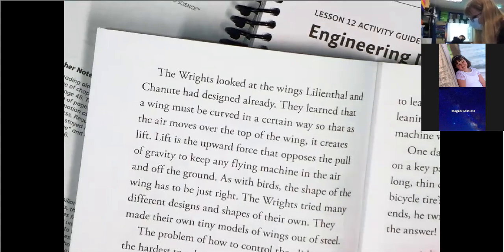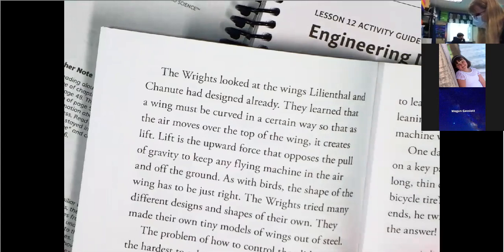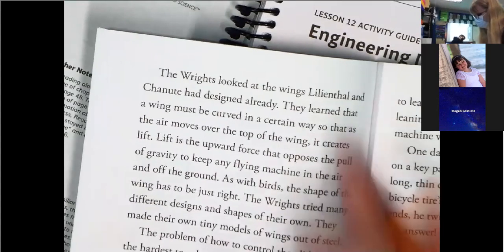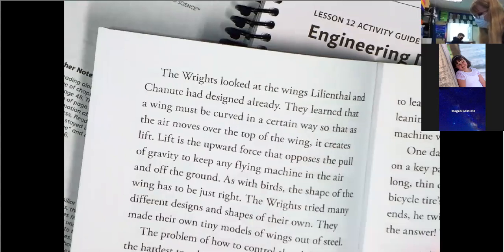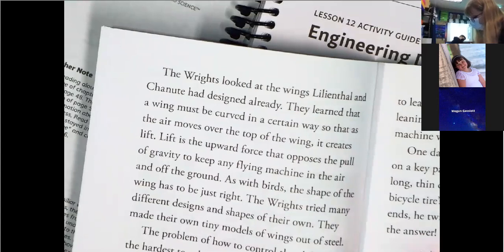Do you want us to look at the wings? No, they looked at the wings that others designed. You can write Lilienthal and Chanute or just the others designed. They studied what worked. Wait, what did you say again? They studied what worked.